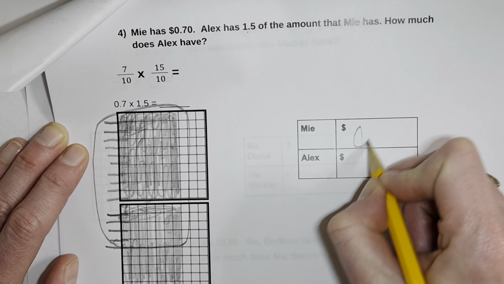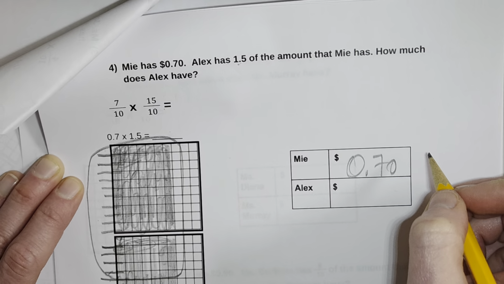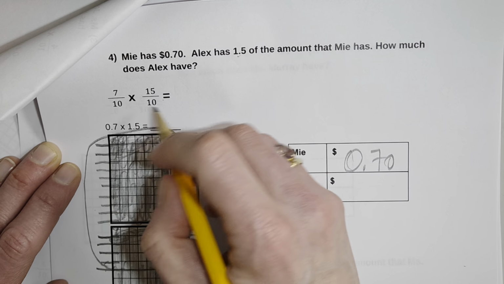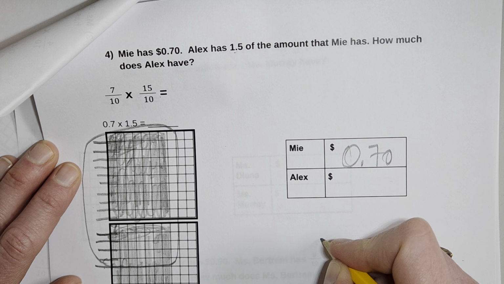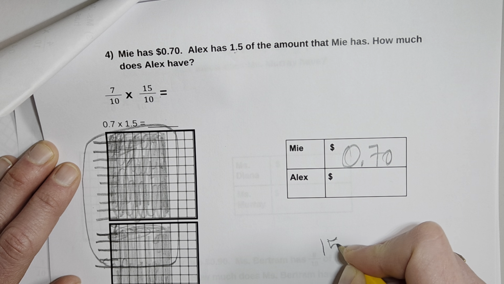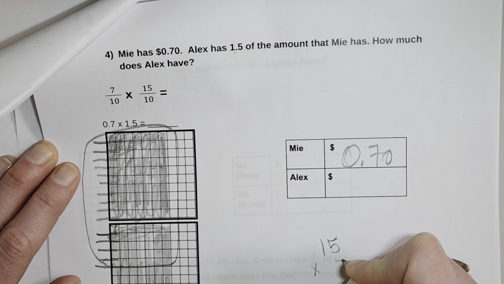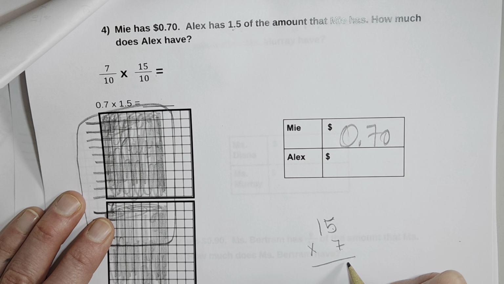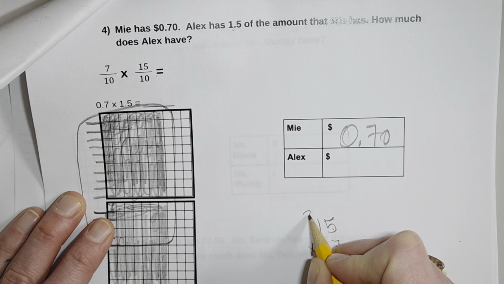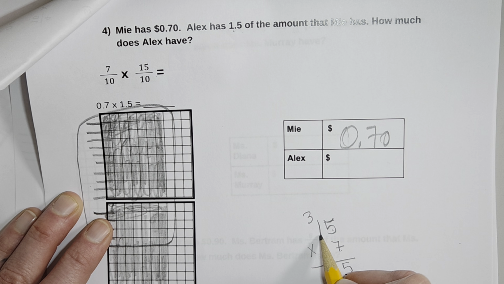So Mia, we said, has 0.70, 70 cents. Alex has 15 times that. So 7 times 15 is the math that we're doing. This is where we are going to need to do multiplication. Okay, 7 times 5 is 35. Put the 5, carry the 3. 7 times 1 is 7, plus 3 is 10.